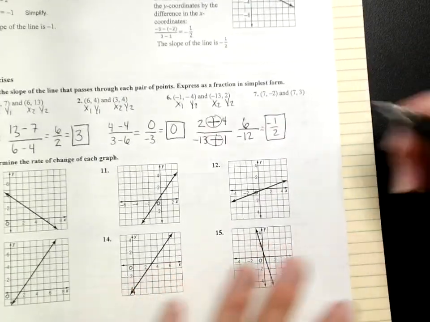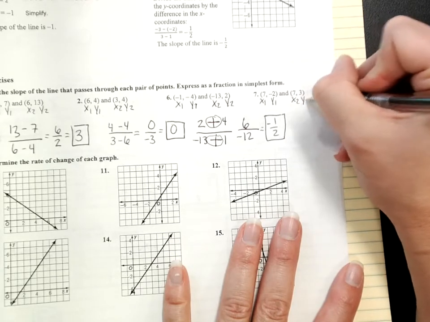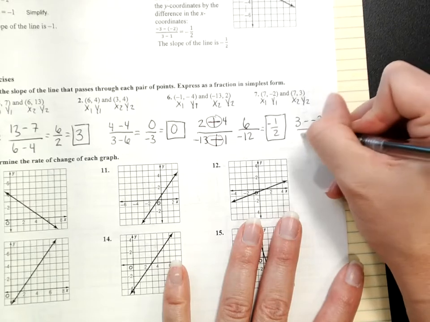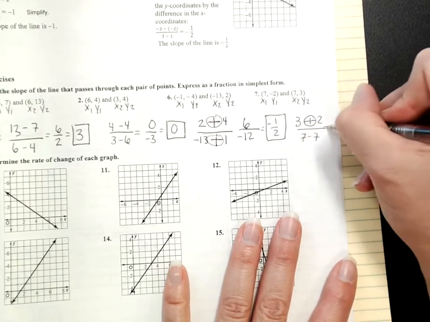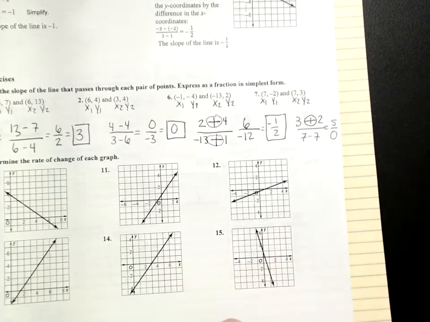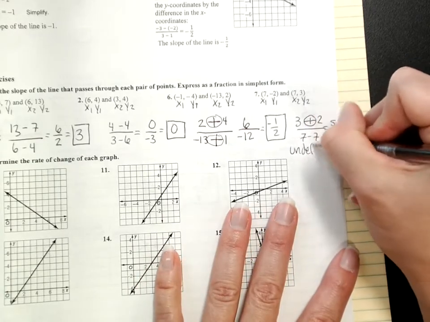One more example. x1, y1, x2, y2. 3 minus a negative 2 over 7 minus 7. Again, your minus a negative becomes a plus. That's a 5. 7 minus 7 is 0. You cannot divide by 0. This has an undefined slope.